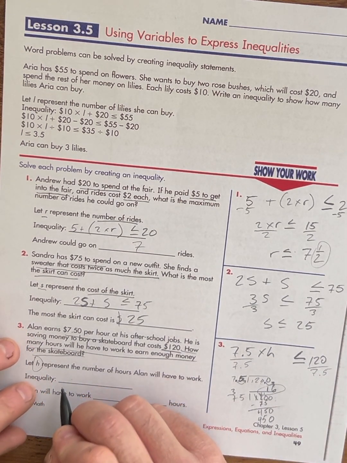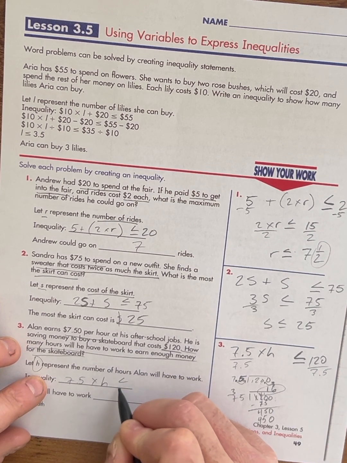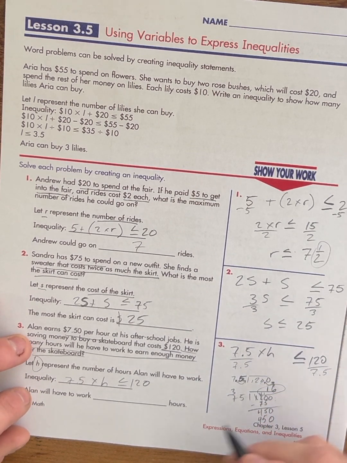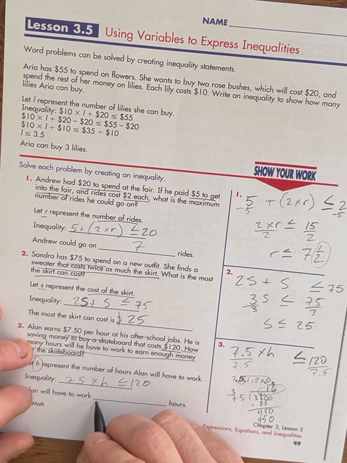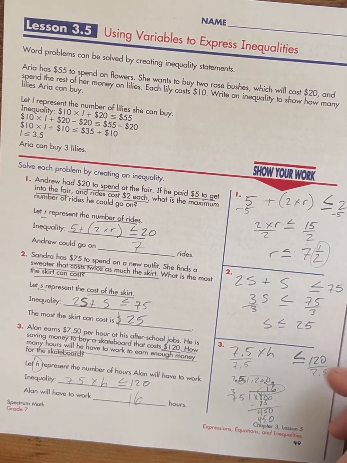So our inequality was 7.5 times h is less than or equal to 120. And then he will have to work, did I do that backwards? He will have to work 16 hours.